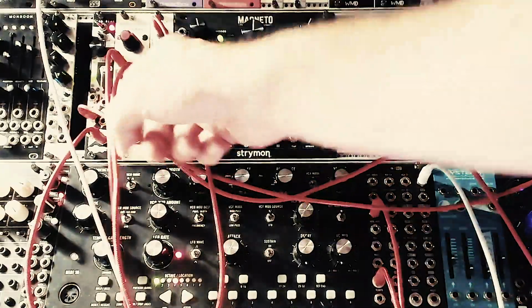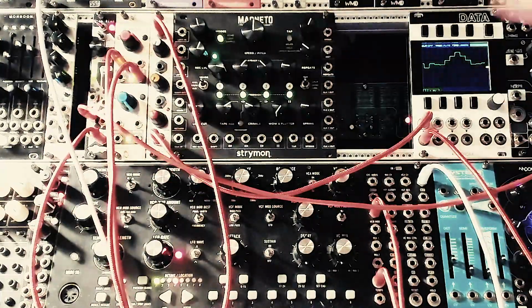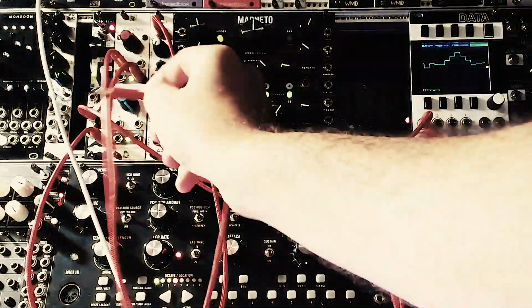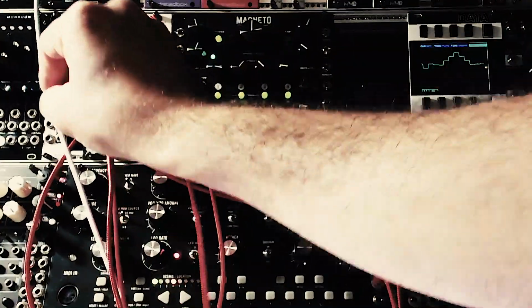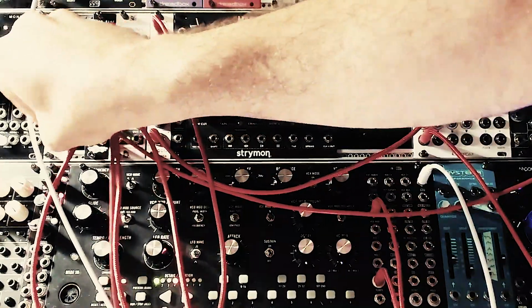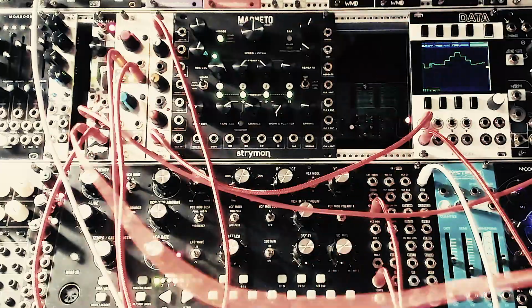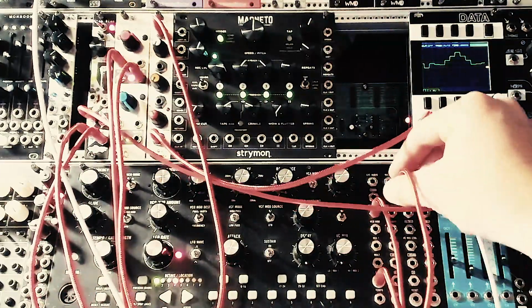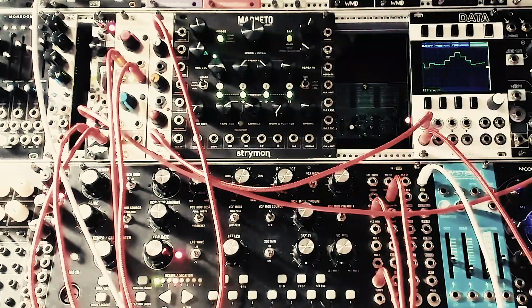So now, since I'm using the unipolar for the pitch, how about we use the bipolar to modulate the filter cutoff of my Mother 32. I'm going to grab the bipolar here, and send it to the VC control filter cutoff.